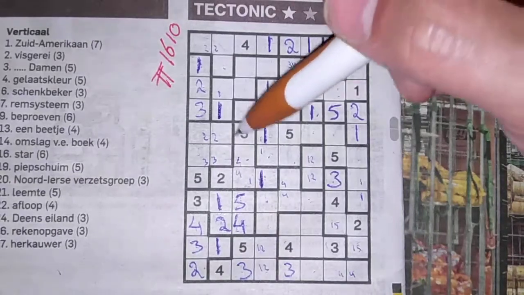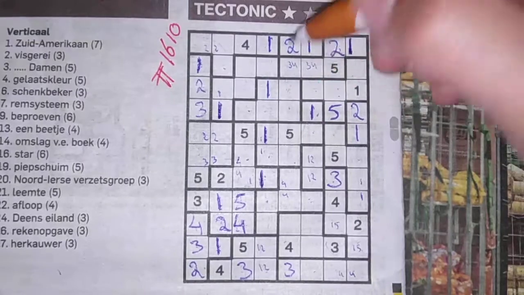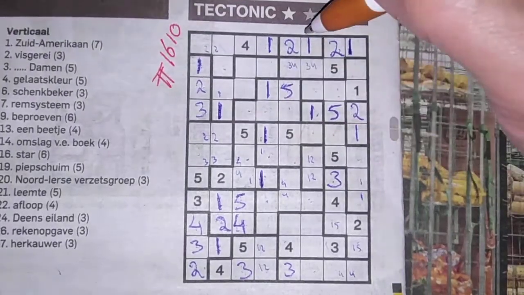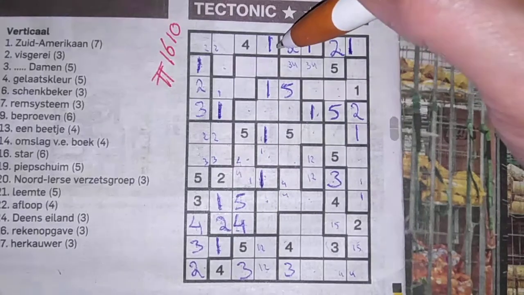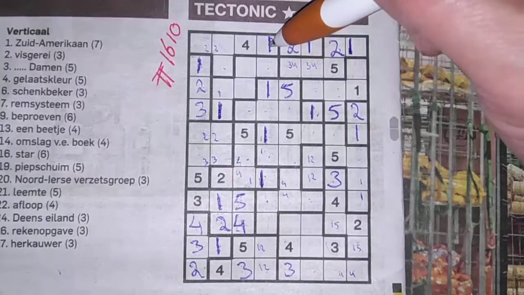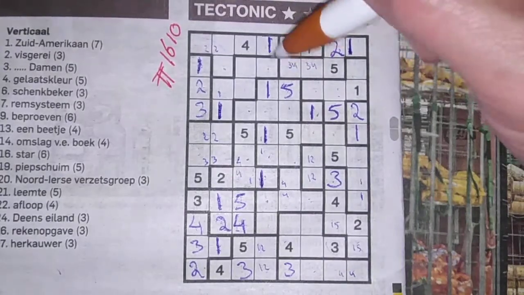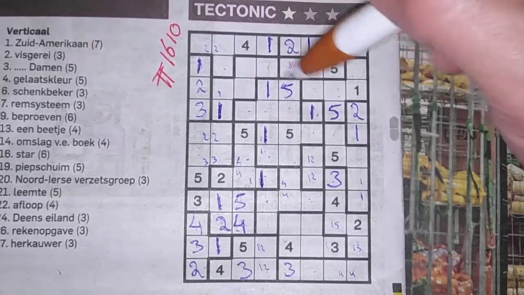These 2 boxes can be a 5. Those 2 boxes can be a 5. 1 box left for the 5 should be here. This box should be a 3 because it cannot be a 1, cannot be a 2, cannot be a 4, cannot be a 5.